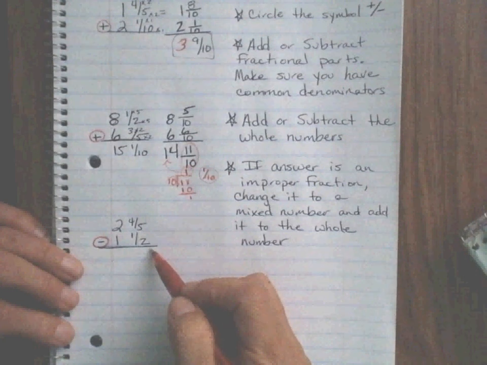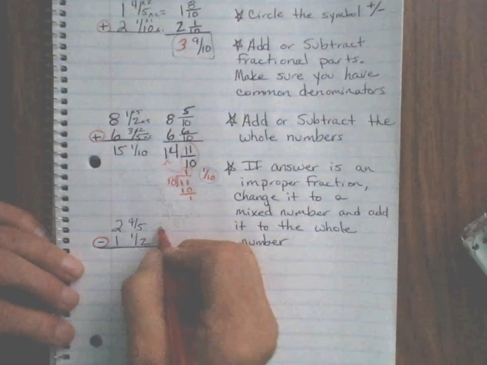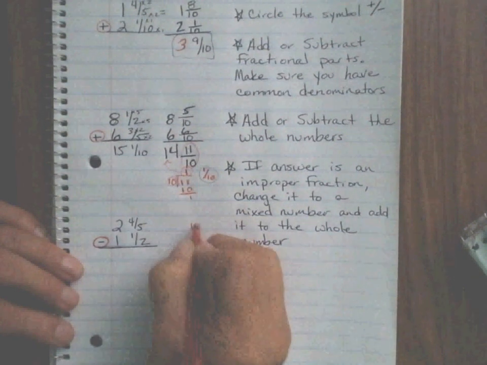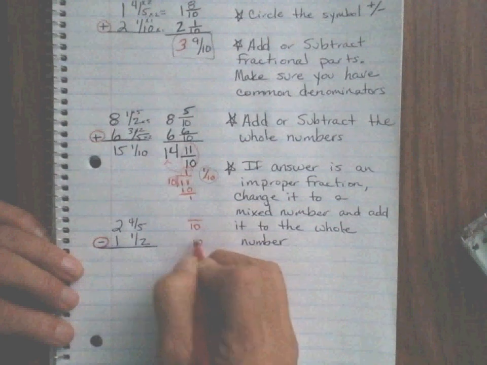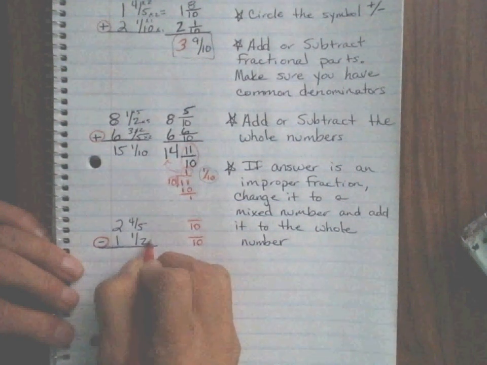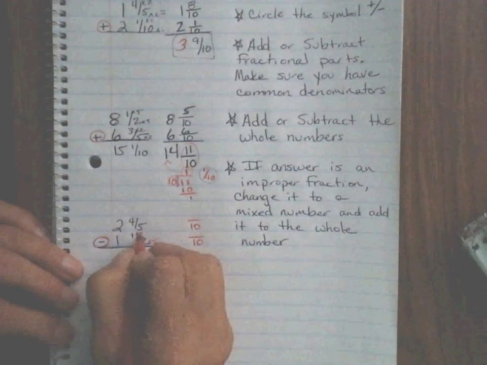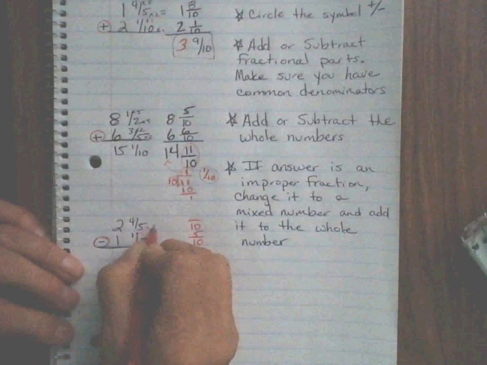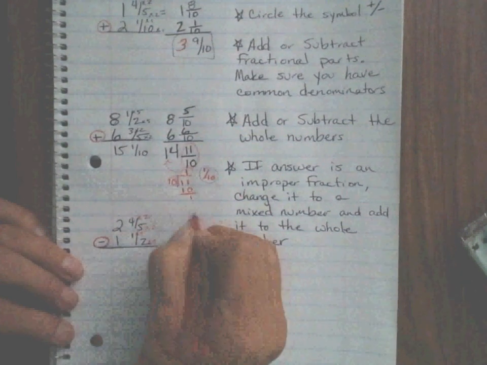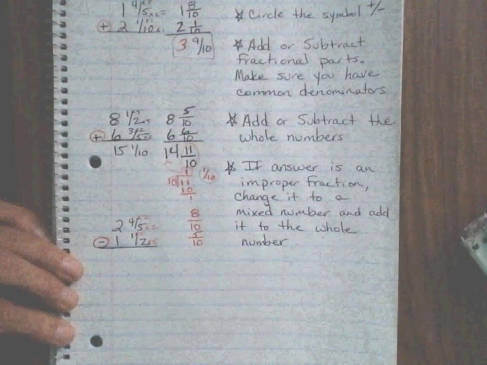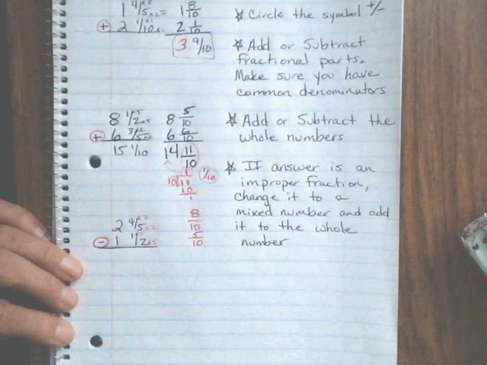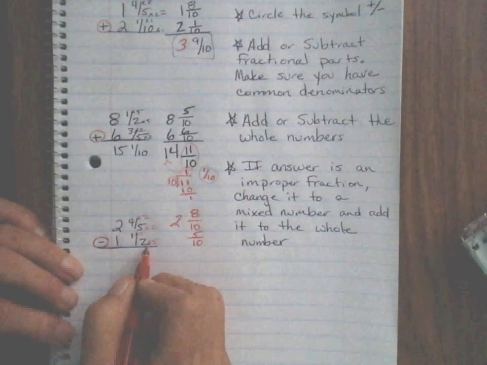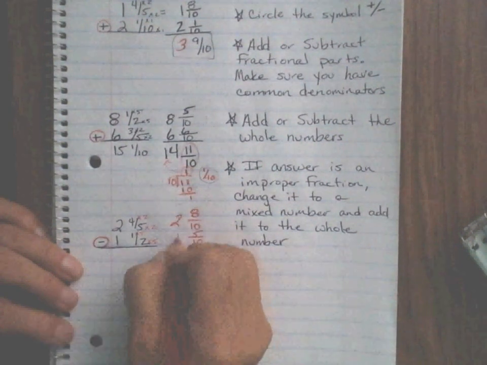Well, I've got 5 and 2, so they are not the same, so I'm going to have to create new fractions. And the lowest common multiple between 5 and 2 is 10. Okay, 2 times 5 is 10. 1 times 5 is 5. 5 times 2 is 10. 4 times 2 is 8. So now I have 2 and 8/10 minus 1 and 5/10.